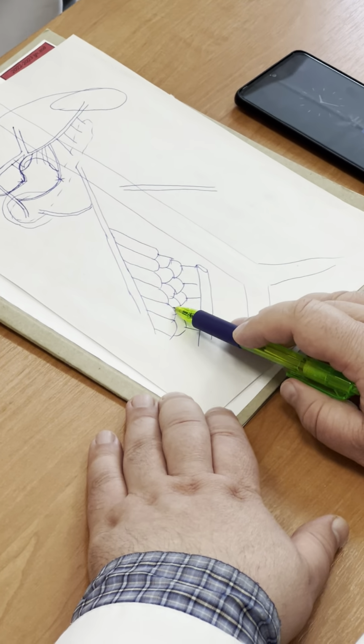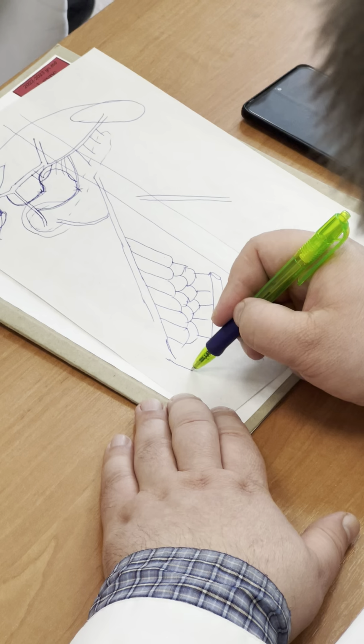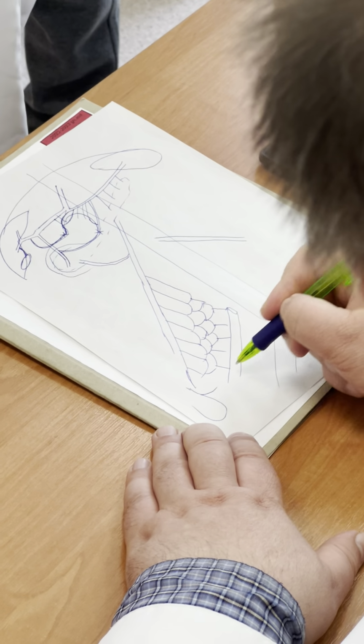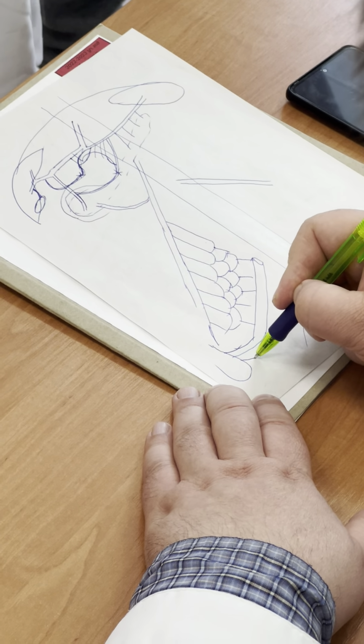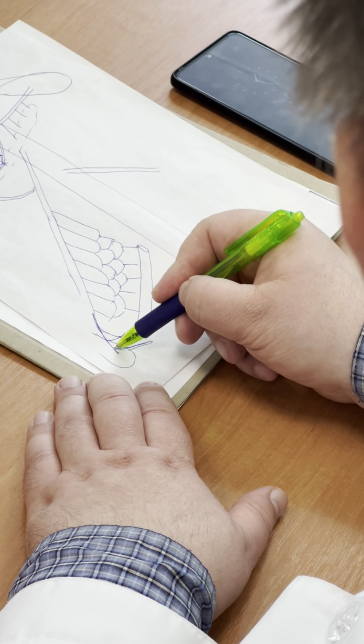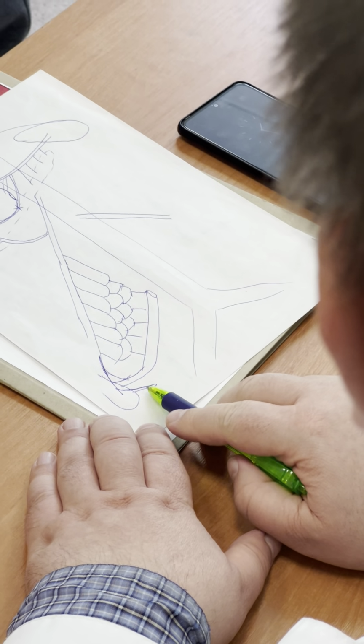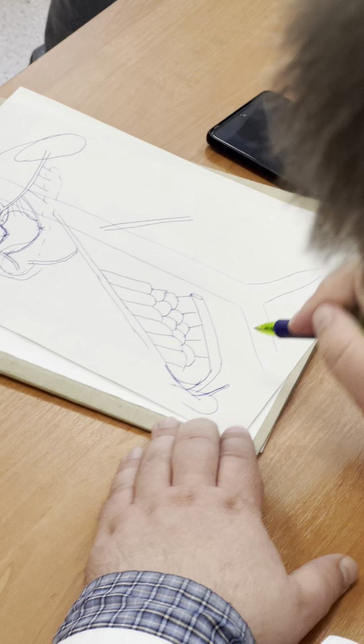Next branch from the superior mesenteric, that is the ileocolic artery. Arteria ileocolica goes to the terminal end of the ileum, and it supplies the appendix vermiformis. The ileocolic artery goes to the cecum, it goes to the ileum, and it gives arteria appendicularis. Arteria appendicularis supplies the appendix vermiformis.